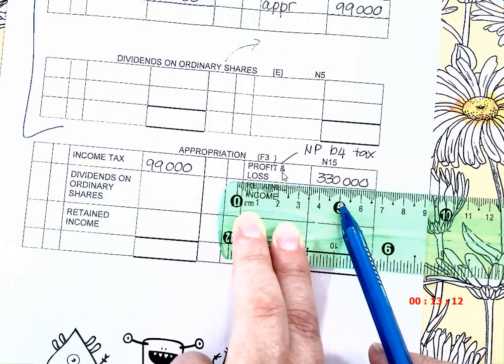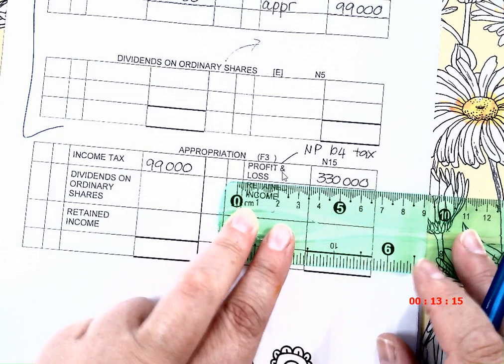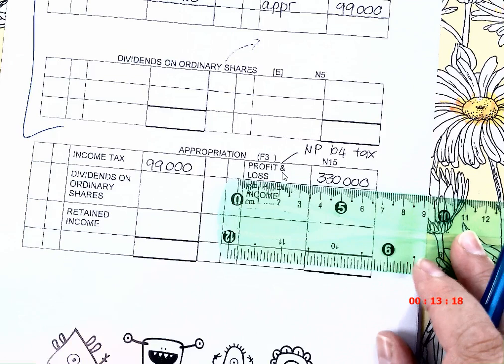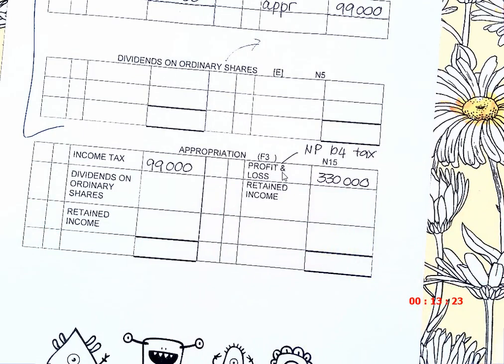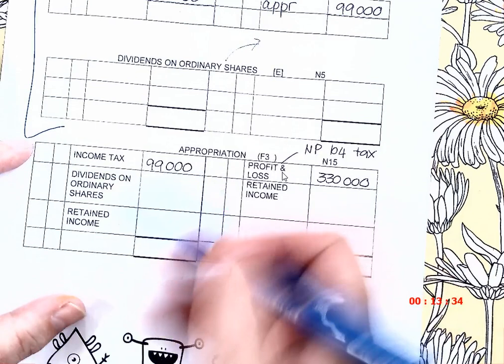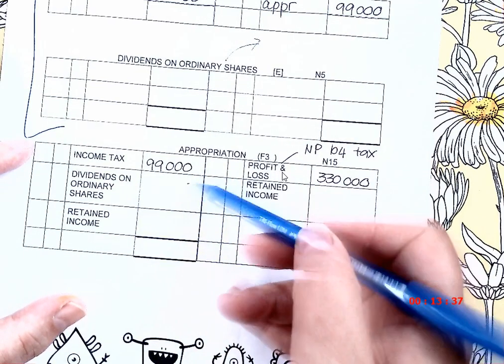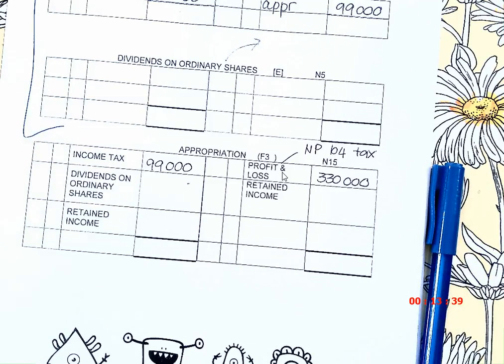330,000, we already calculated the income tax at 28% or 30% in this exercise, it was 99,000. So now, if I say 330 less 99, I've got 100 and something left. Is that right? You guys with me? Now that 100 and something that's left, the company can decide how much of that goes to dividends to the shareholders, how much are we going to give them from the profit, and how much are we going to keep, retain. Does that make sense?